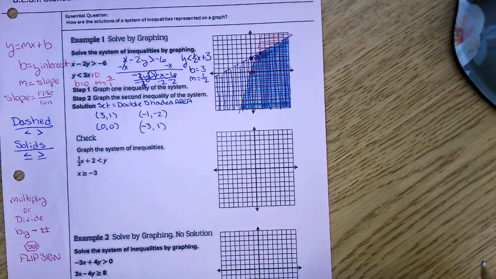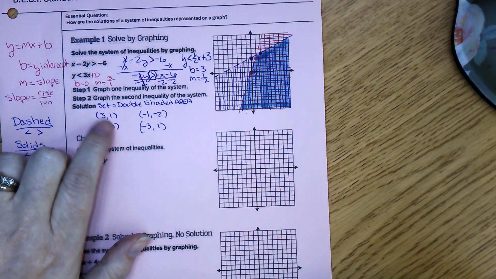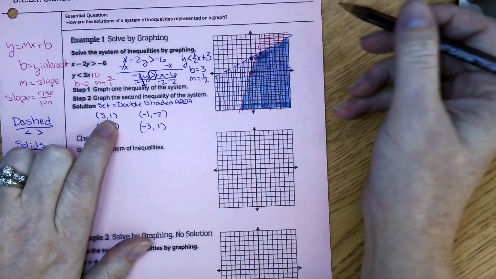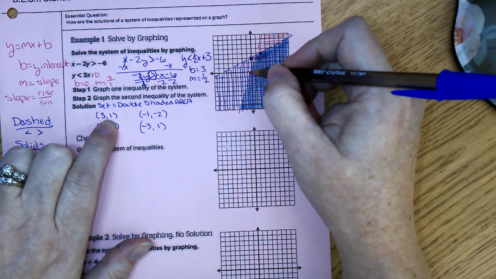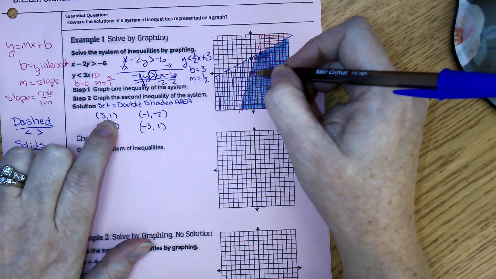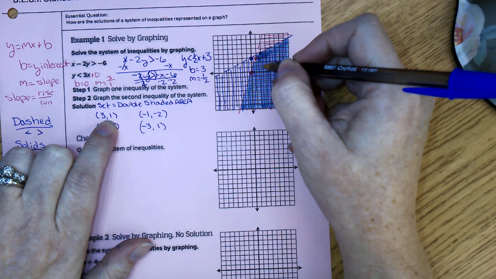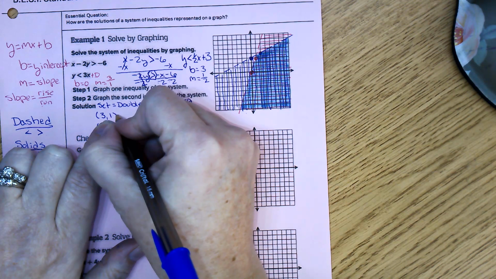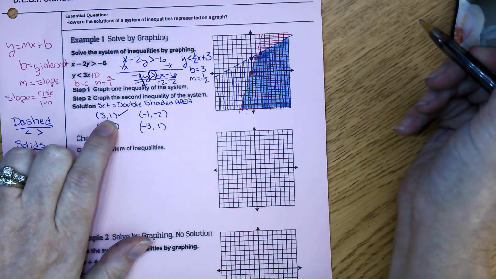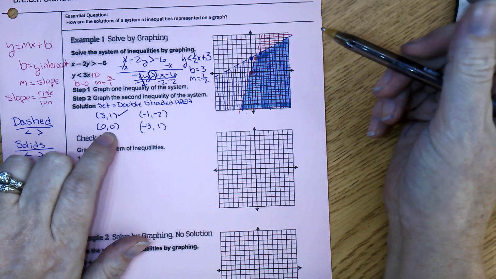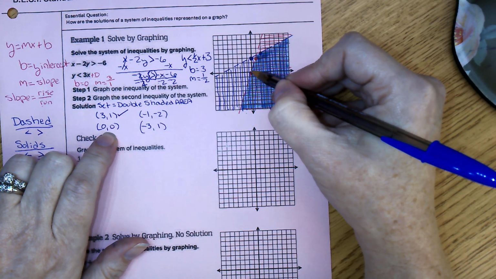And it may ask you to select all of the points that are in your solution set. So (3, 1), I go back to my origin, 1, 2, 3, it's a little hard to see, 1. That is in my double shaded area, yes indeed, that is part of my solution set. Now what about (0, 0)?